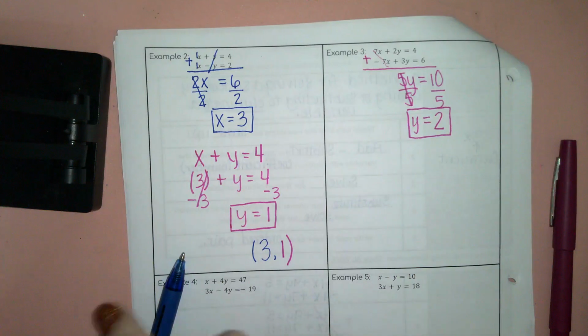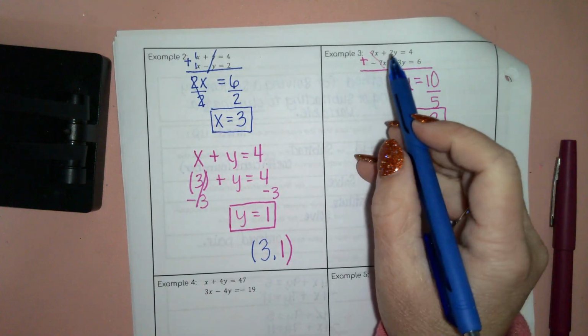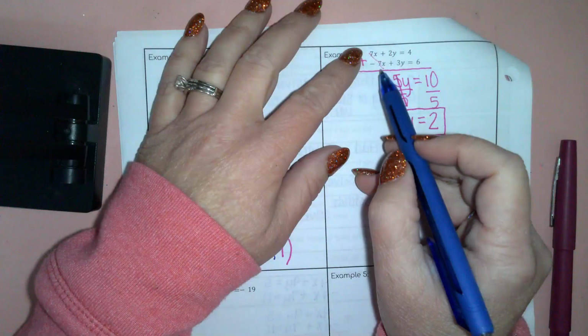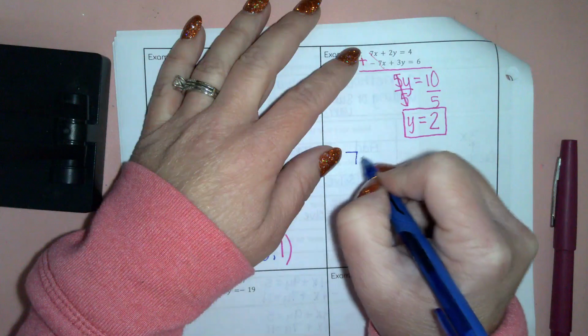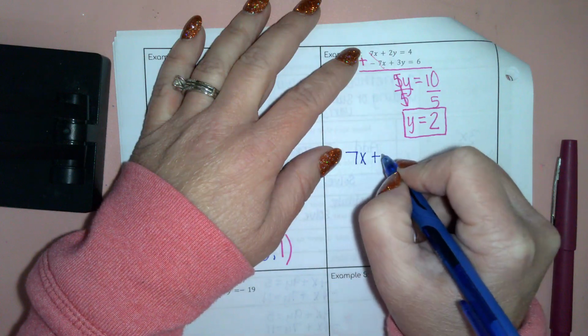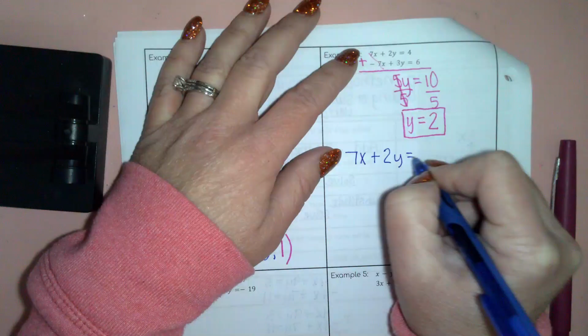Now you're going to take that 2 and plug it into one of the original equations. It doesn't matter which, but again, I'm going to always pick the top. So 7x plus 2y equals 4.